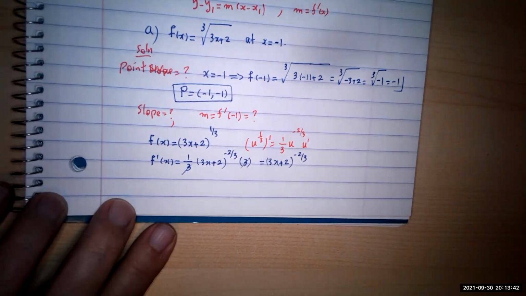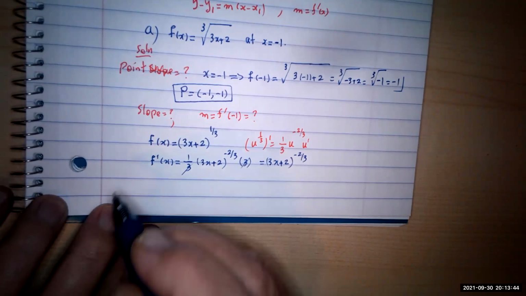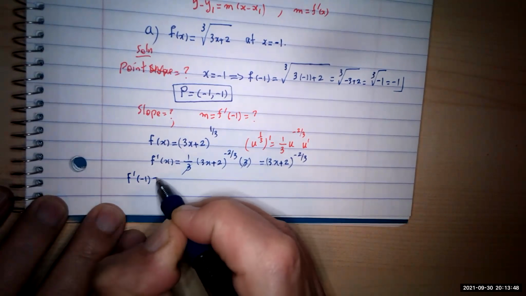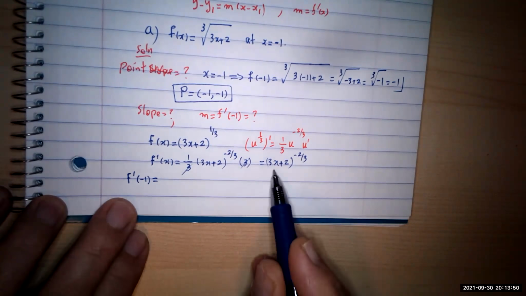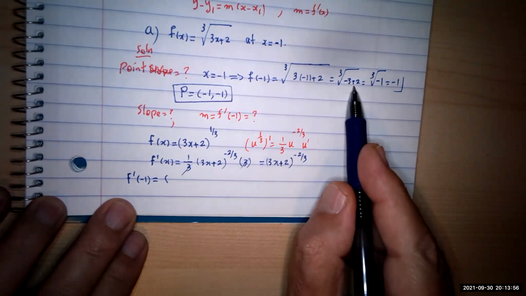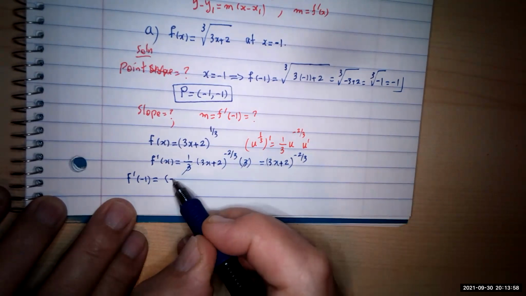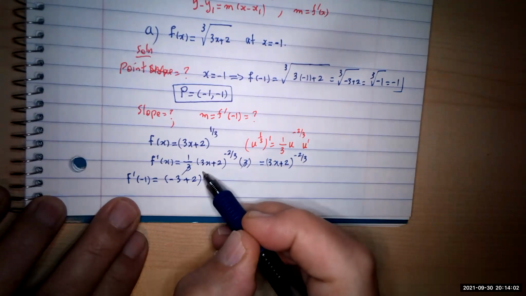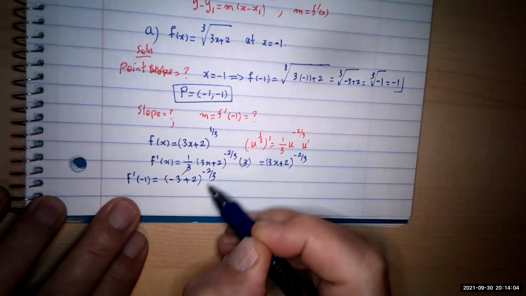Now plug in x equal to -1 and carefully simplify. f prime of -1 is equal to, substitute here, x equal to -1 gives you -3. It's like the one that you simplified before. So that gives you -3 plus 2, to the negative 2/3.